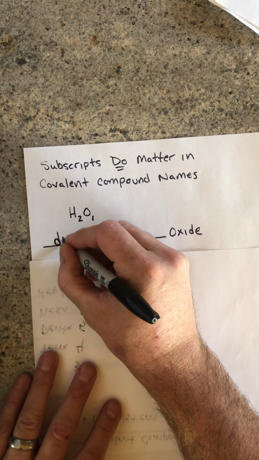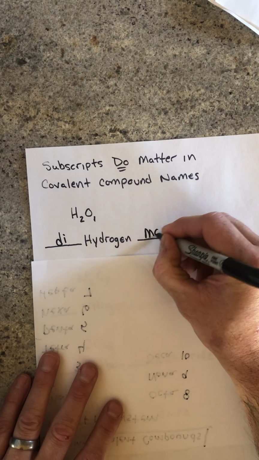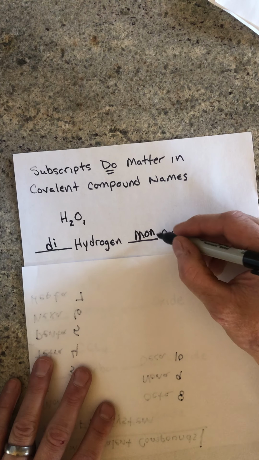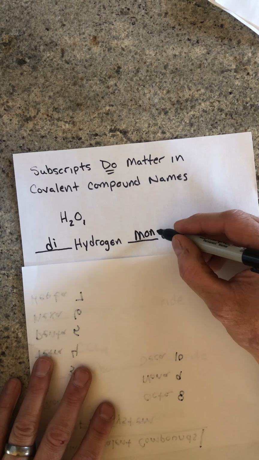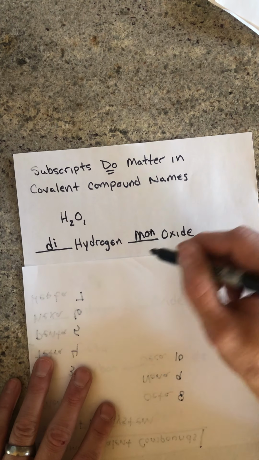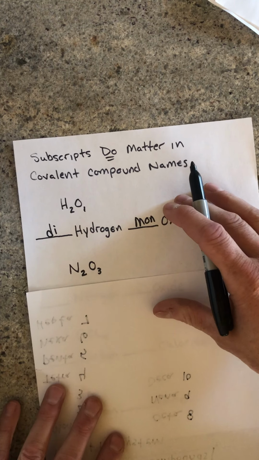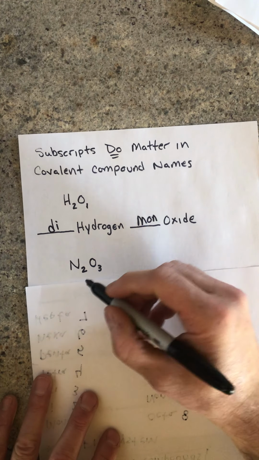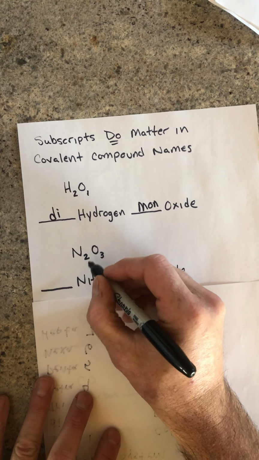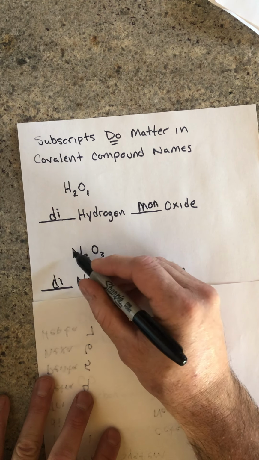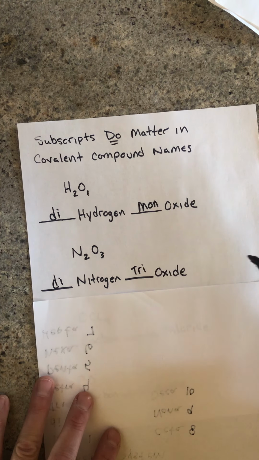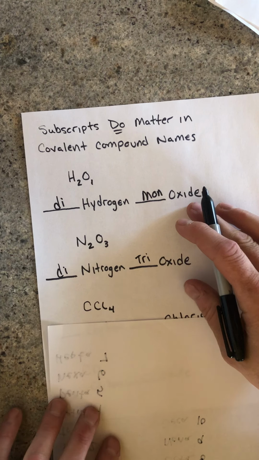So this is dihydrogen monoxide. And yeah, the prefix is really mono, but it's just one of those little things, like if the prefix ends with an O and then the element starts with an O, you just use one O. So dihydrogen monoxide. All right, here's one, N2O3. All right, so the 2 is di and the 3 is tri. So we're just going to use our prefix di, which means 2 nitrogens, and tri, which means 3 oxygens. Dinitrogen trioxide.